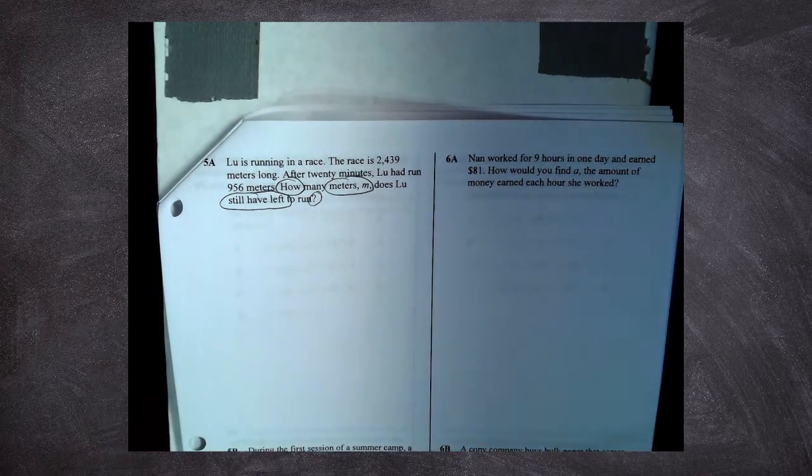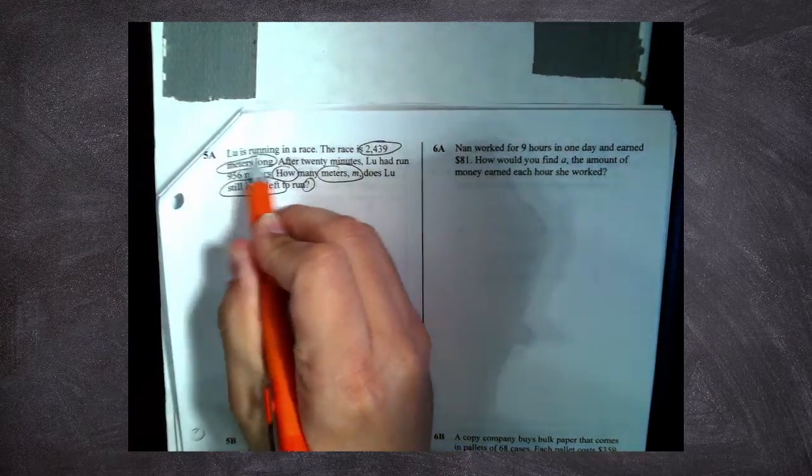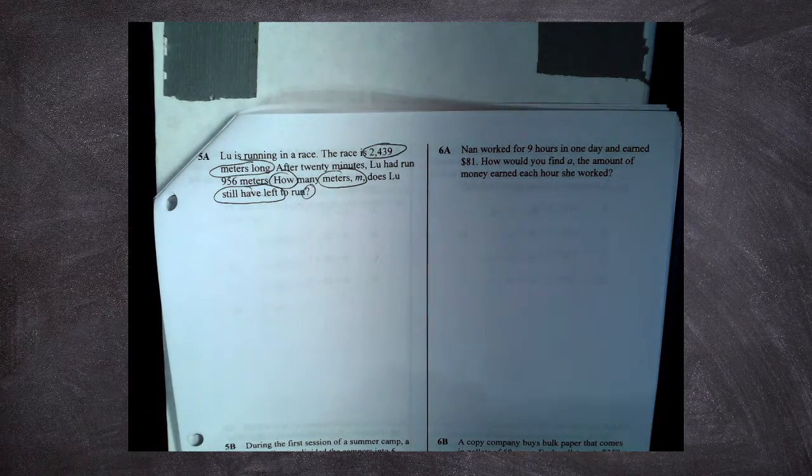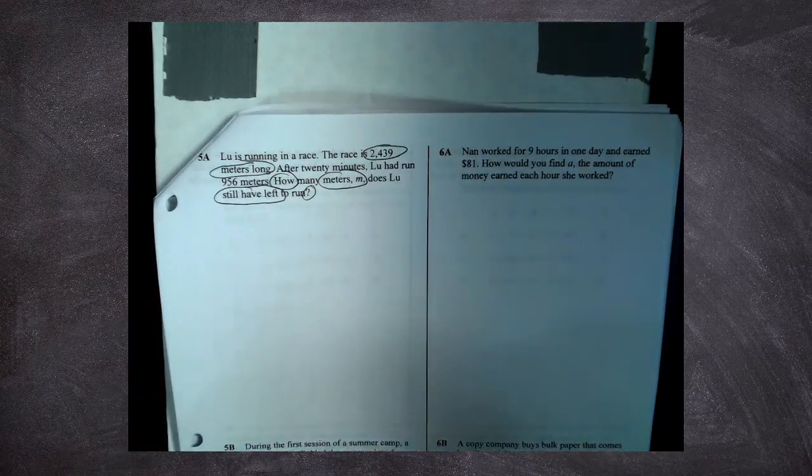So let's look at our information. Lou is running in a race, right? The race is 2,439 meters long. Okay, so that's how long the race is. And it does say meters. That seems kind of important to me. After 20 minutes, so the race has started, Lou's running. After 20 minutes, Lou had run 956 meters. So that's how long Lou has already run. They want to know what is left. Well, let's see if we can do that.